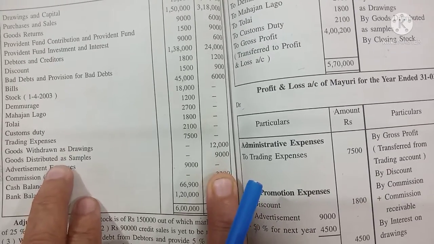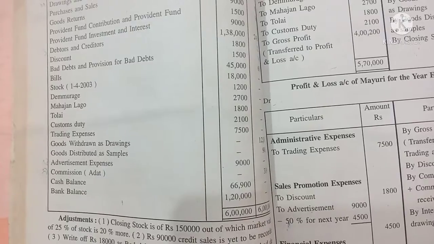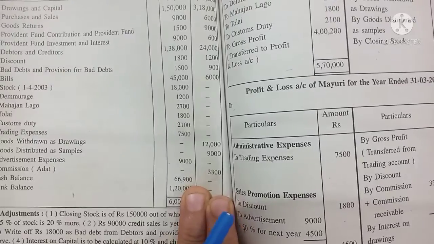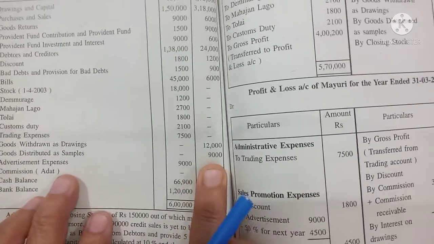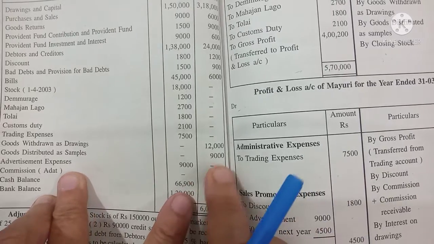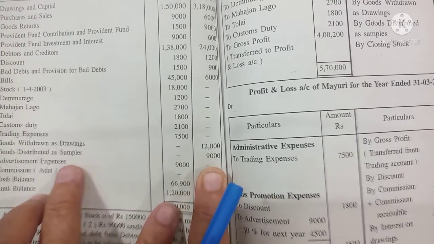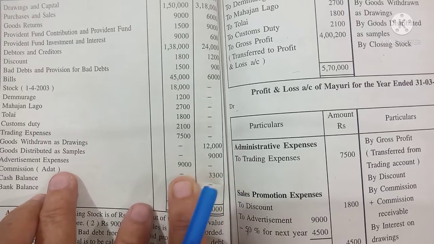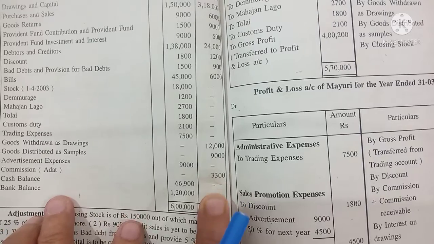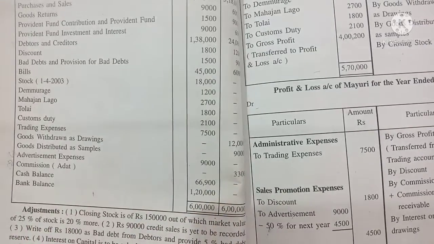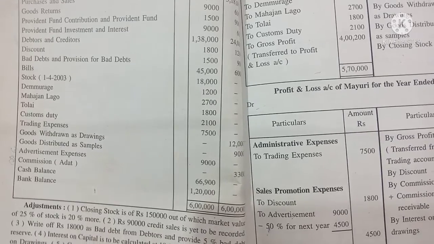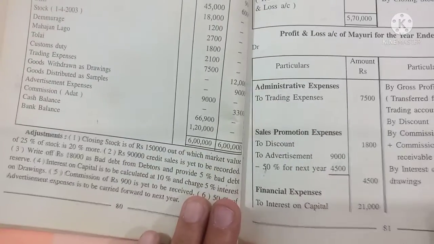Goods distributed as sample: the second effect will not come. Goods distributed as sample means that goods have gone from your business, so it is credit. You can also write it on the trading account credit side. Both are correct. Advertisement expense, profit and loss account debit side. Commission, profit and loss account credit side. Cash balance and bank balance are your assets. So this is the posting that I told you. Now let us see the adjustment.